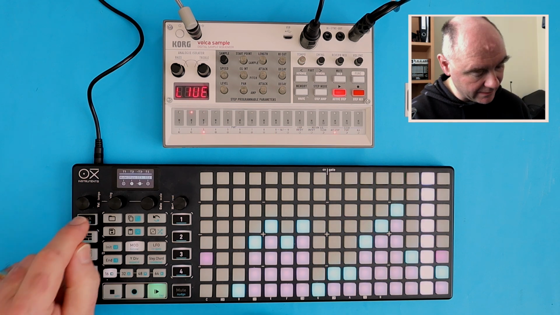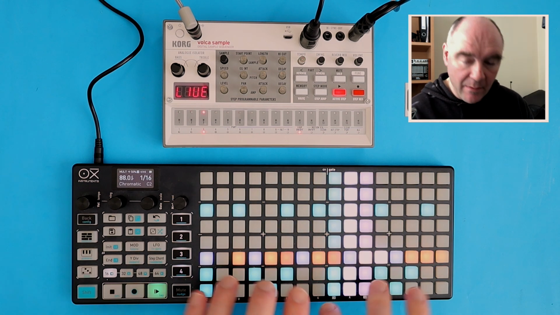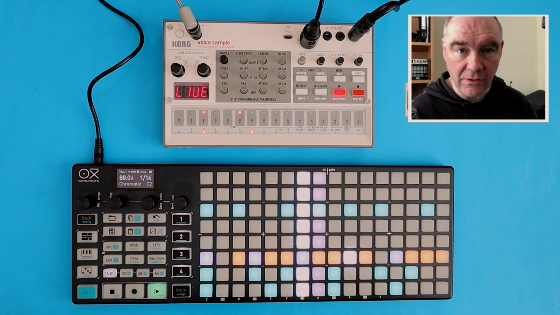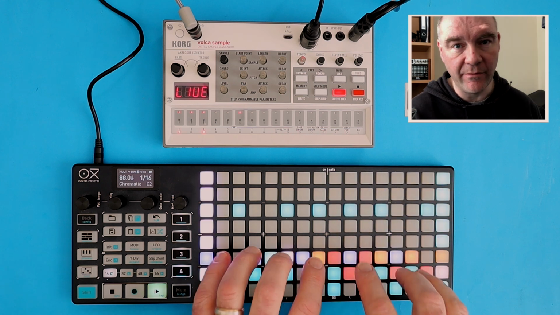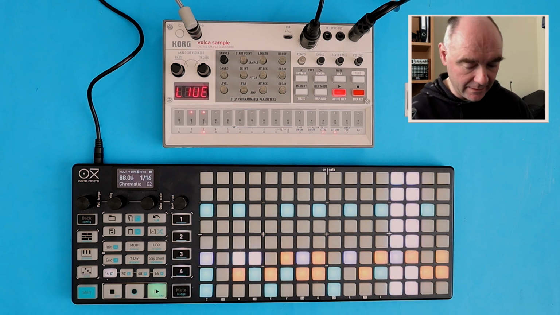Now that's kind of fun, isn't it? See, what we've done there is we've modulated 2 destinations using one mod lane. One is the retrigger percentage and one is the number of pulses per track. Look at that.